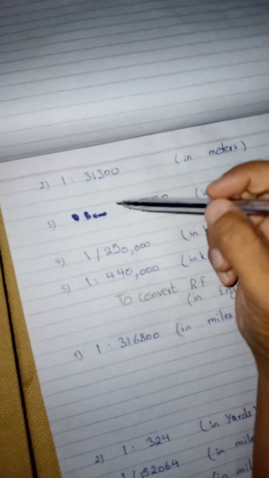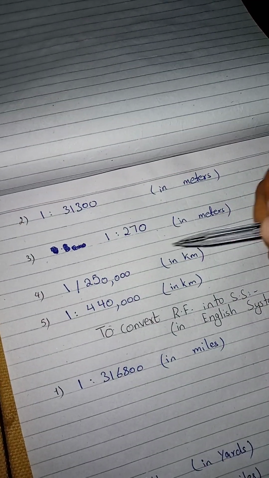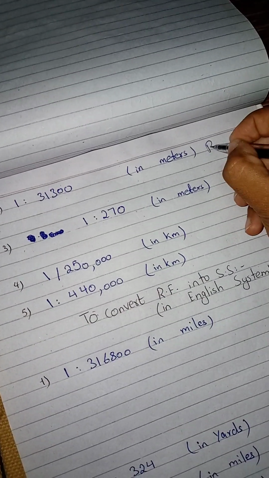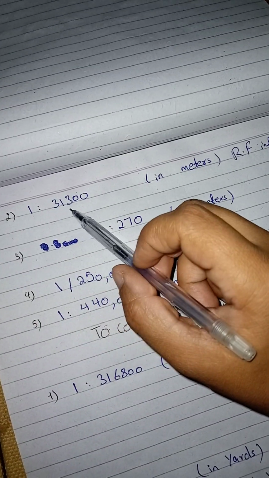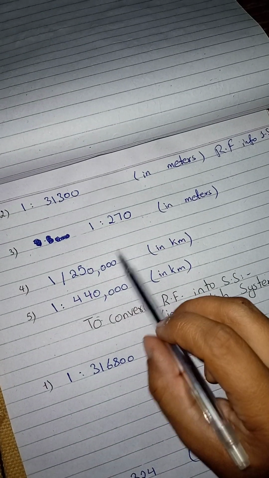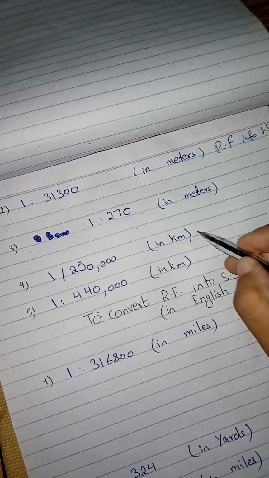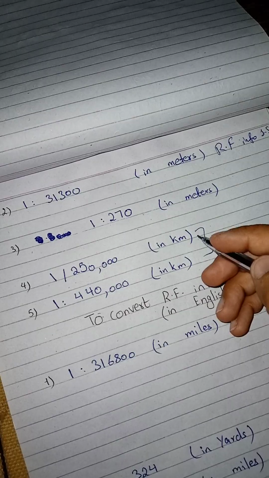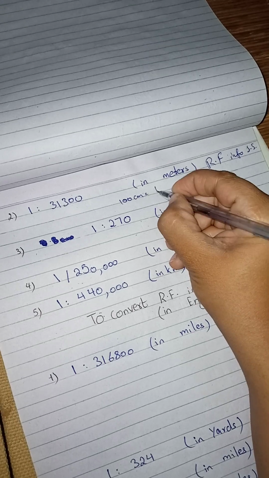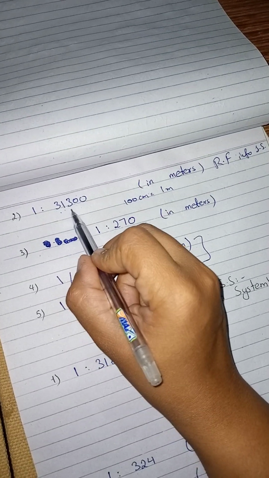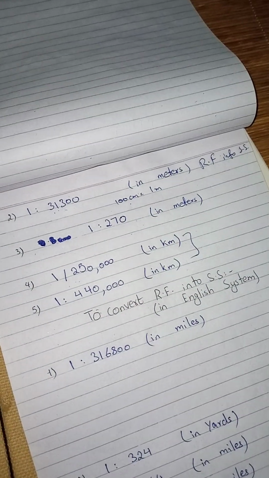Now the next questions I have prepared for you to do extra work and to understand the concept of how to convert RF into SS. The first question is 1/31300 in meters. The second question is 1/270 in meters, and the next ones are similar, in kilometers. We have done the kilometer one, but you can do that. 100 centimeter is equal to 1 meter, so you are going to divide this value by 100. So it will convert it into meters.